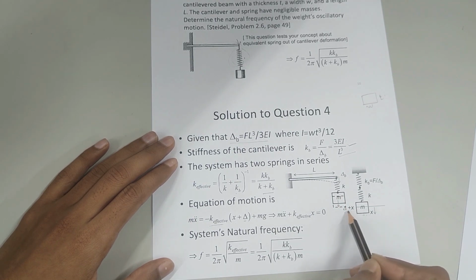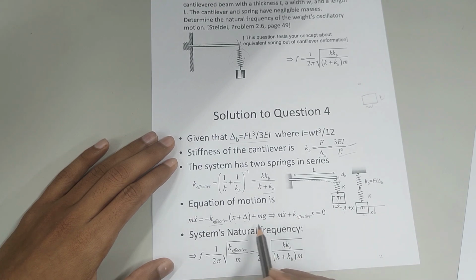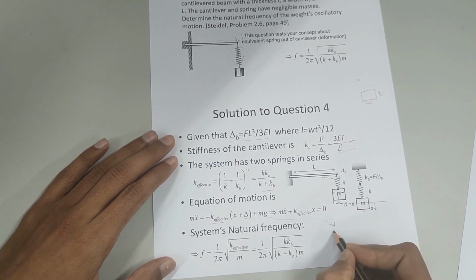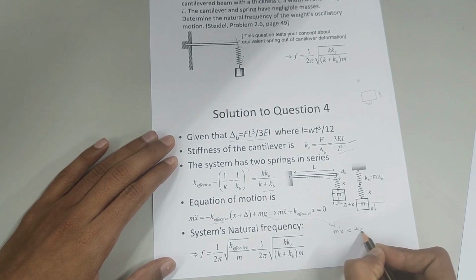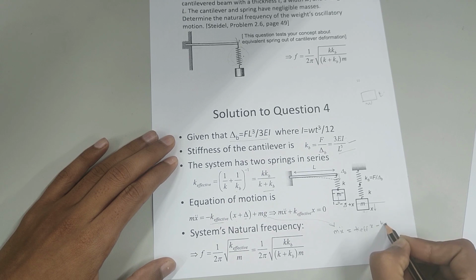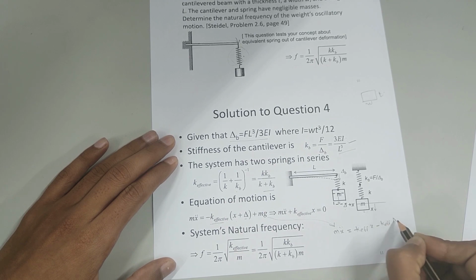So here mx double dot is equal to minus K effective x minus K effective delta plus mg.